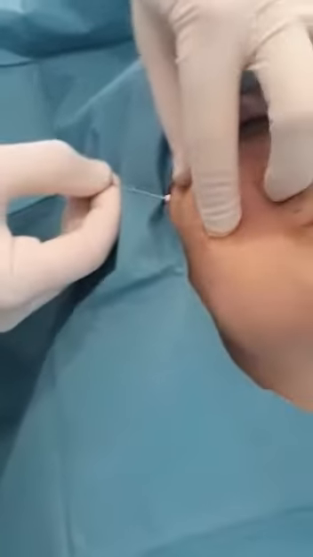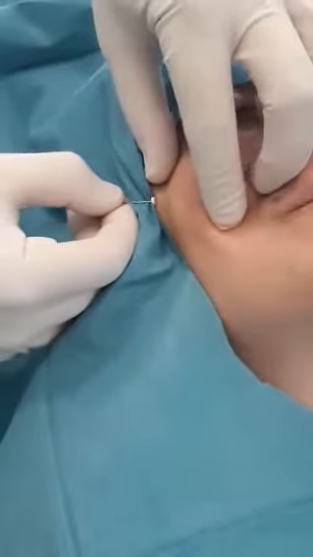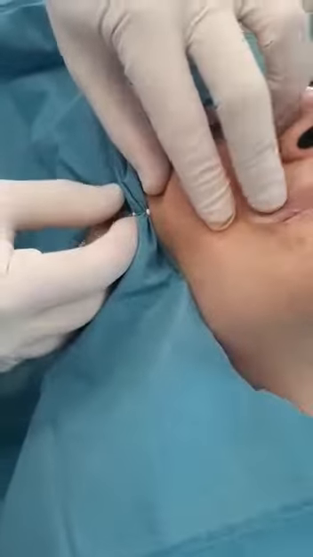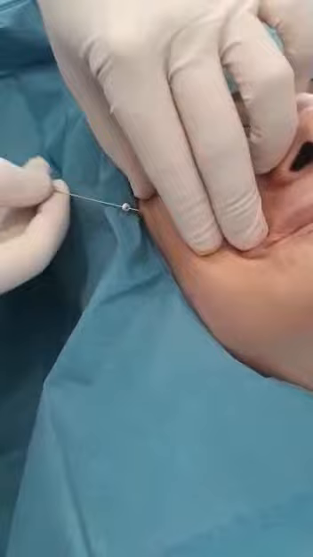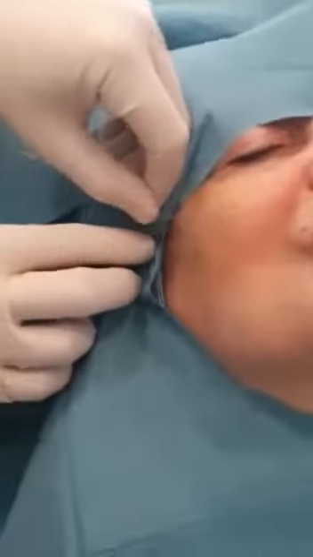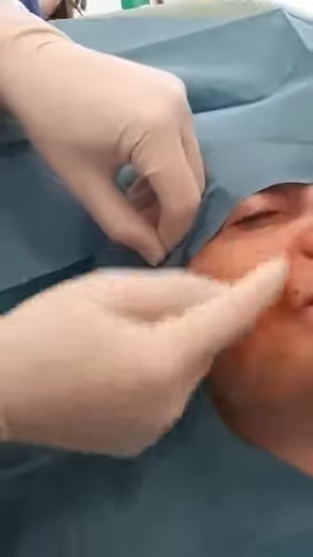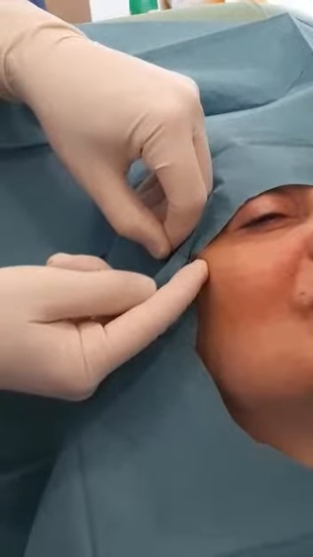You pass through, and then you just reach the lip, and that's it. Okay, look at this again. See how it works under the chin.